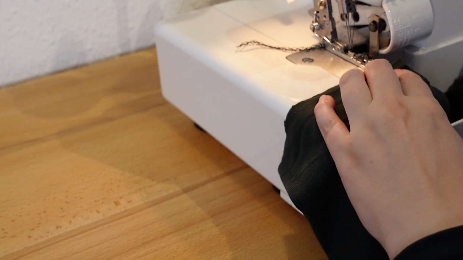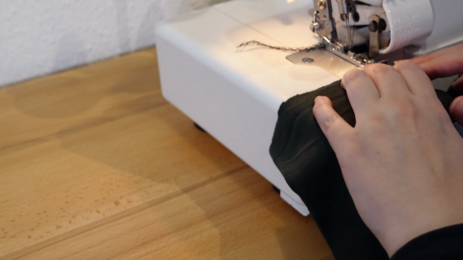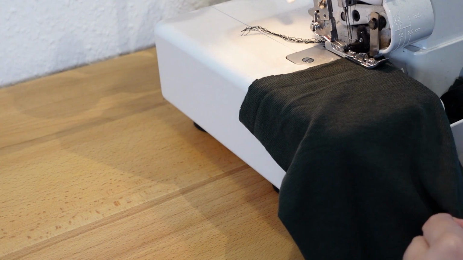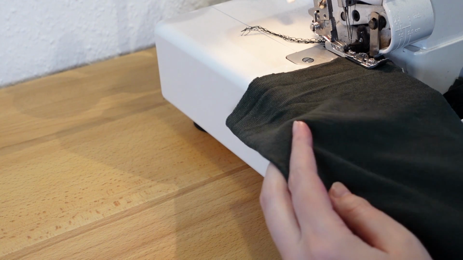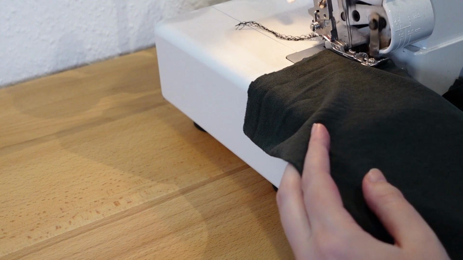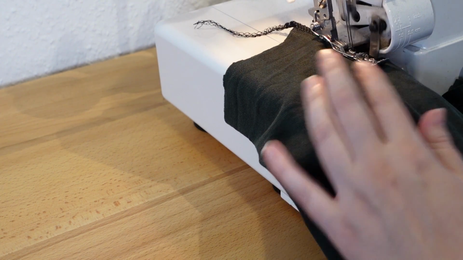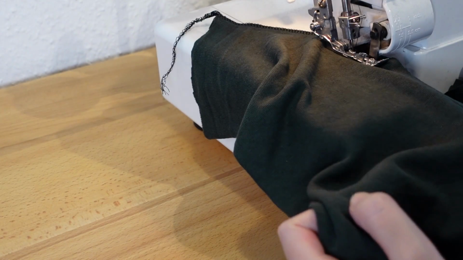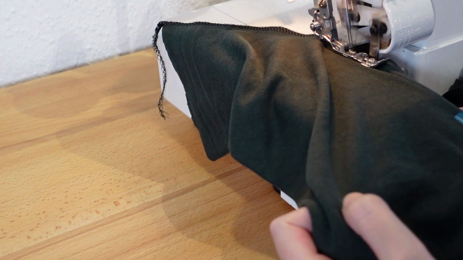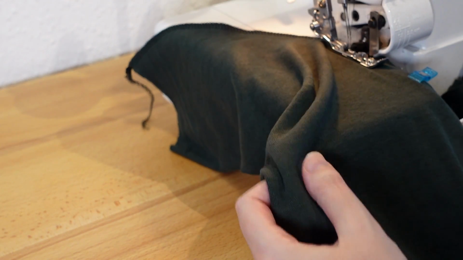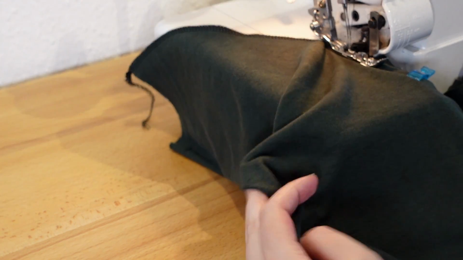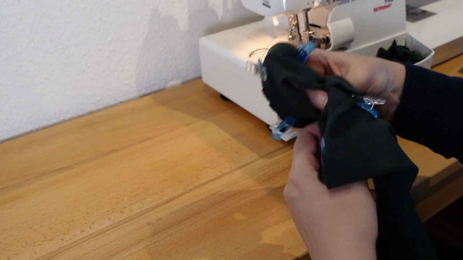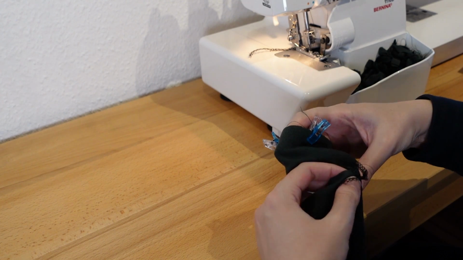Sleeves and side seam are sewn in one go. Then the cuffs get sewn in like the collar.